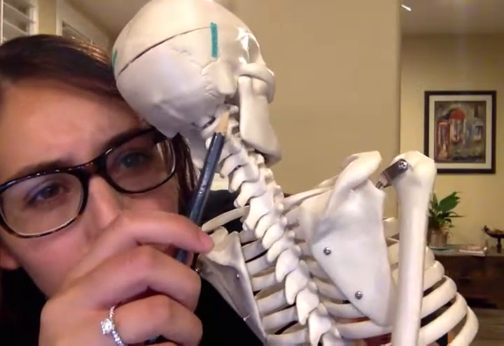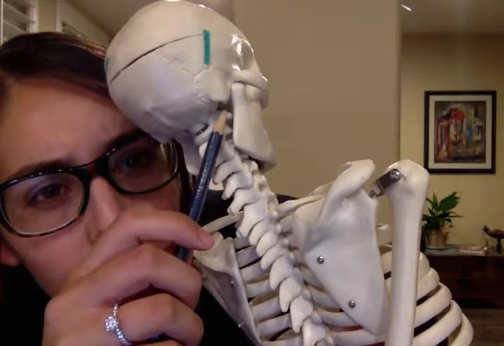temporomandibular joint, which is where it interacts with the temporal and mandible. We have the mastoid process and the styloid process is right there. And the external acoustic meatus is here, and the squamous part.